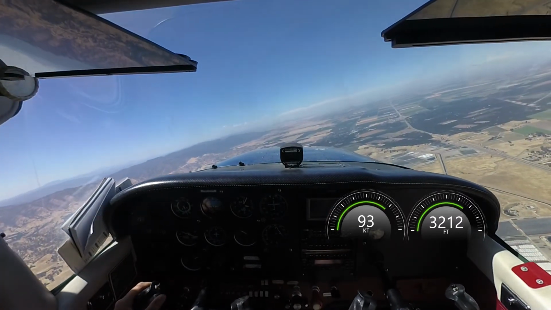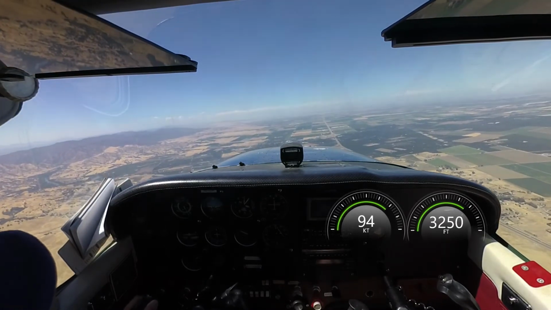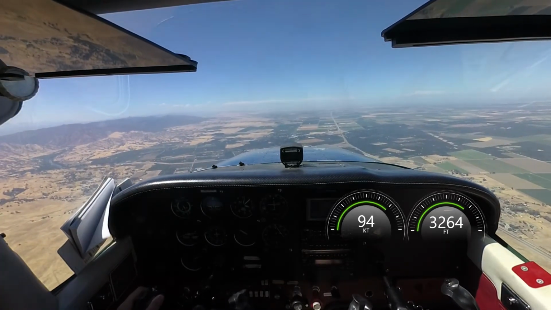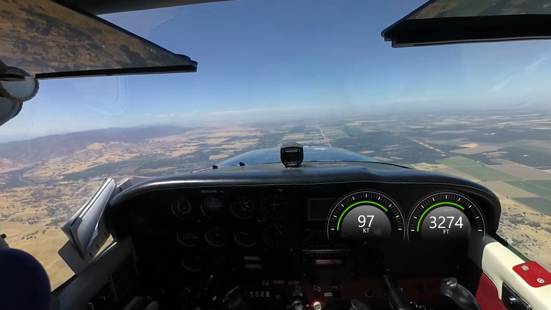Weak Unicom, King Air 536, Mike Romeo. That's better. We're going to keep our climb going up. Auburn area traffic, Traveler 40 Kilo. We can find some cooler air.